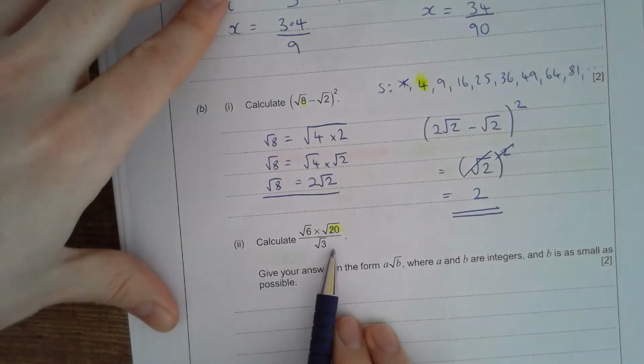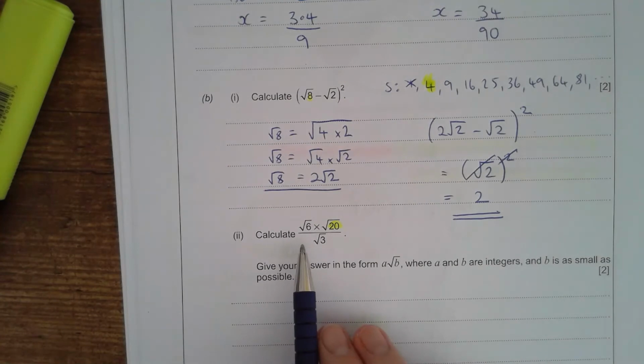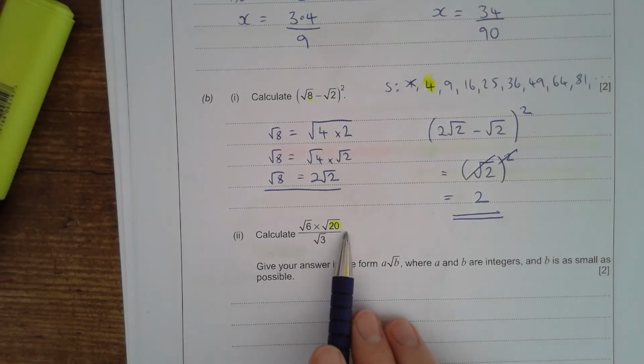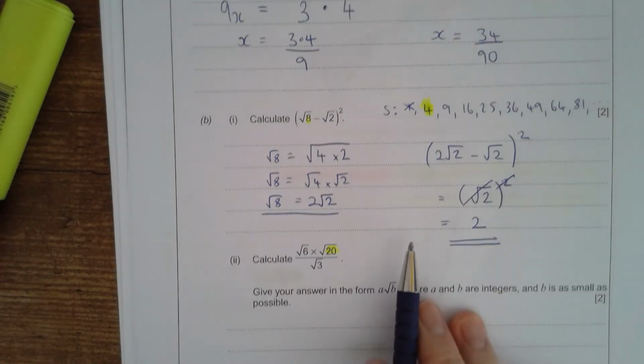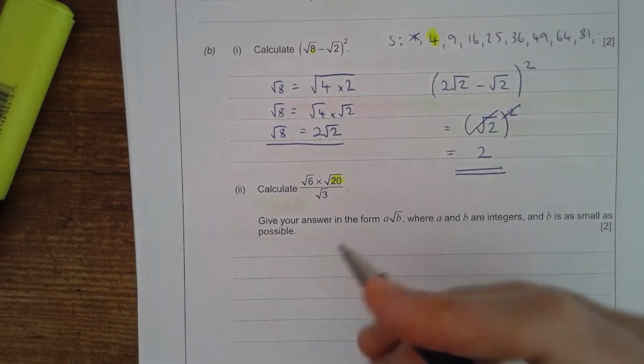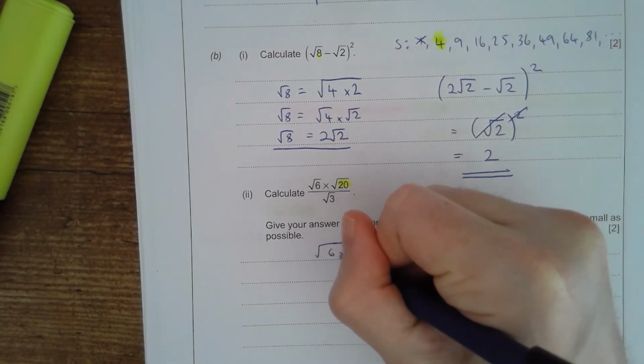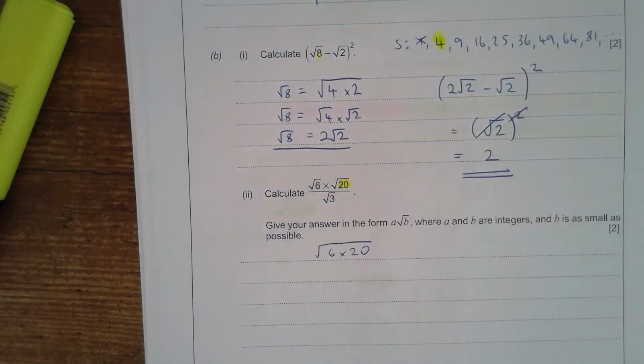So, actually, I don't know if I'm going the right way around this. I can probably make this slightly easier by just expanding it out first and then just being aware that a square number is going to go into that eventually. So root 6 times by root 20 is the same as saying root 6 times by 20 like that.